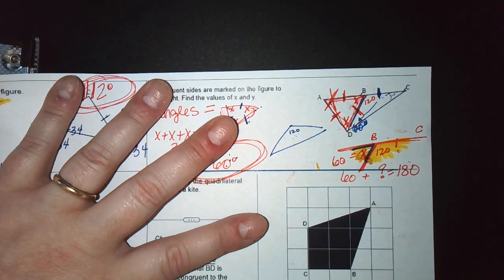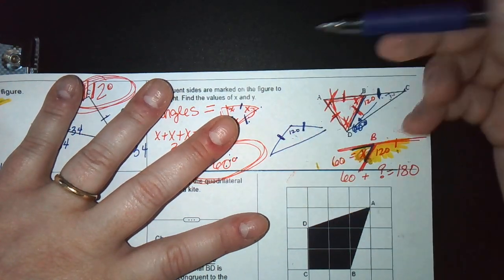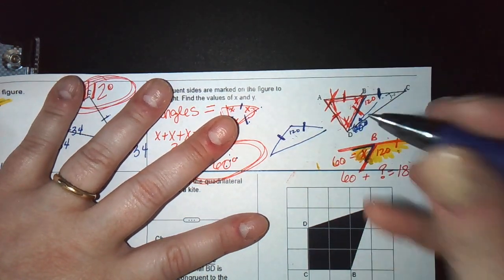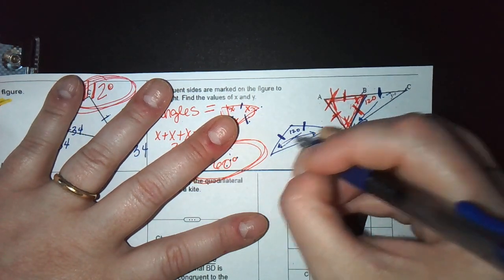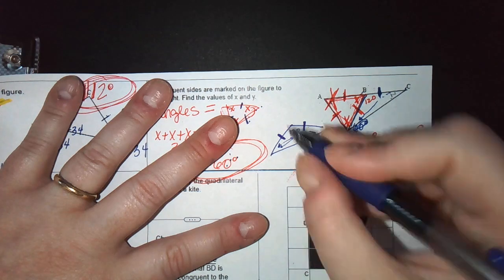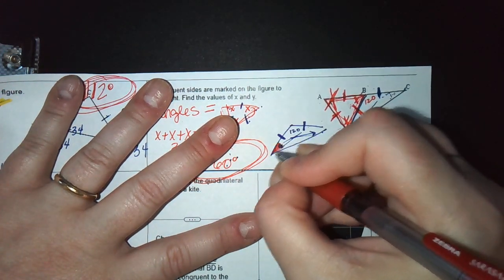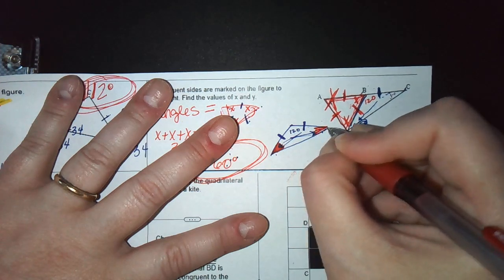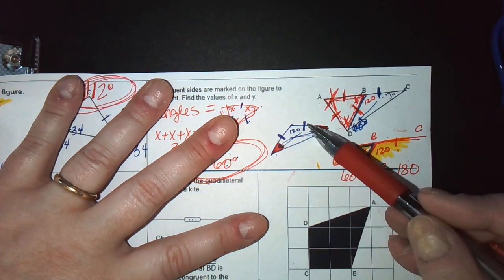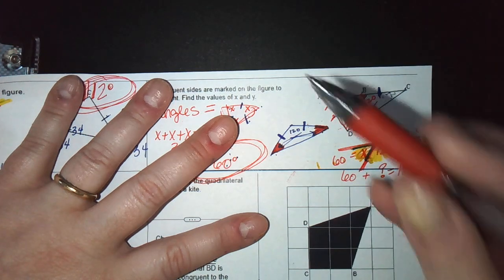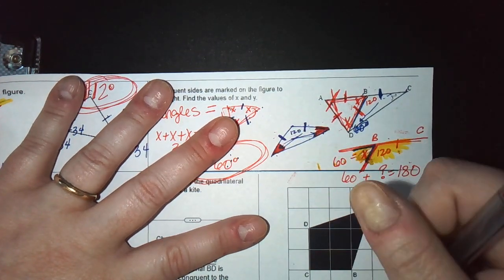Okay, now notice that there's 2 tick marks. See those 2 tick marks? That means the angles across from those are equal. Those 2 bottom angles have to be equal, because we have 2 tick marks, which means those sides are equal. So if the sides are equal, the angles across from them are equal.